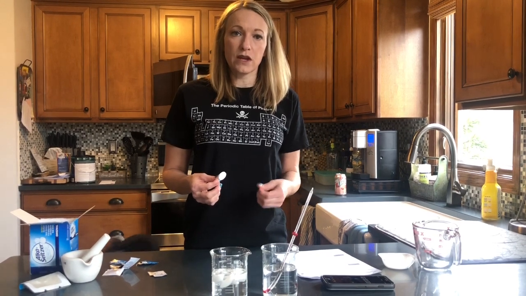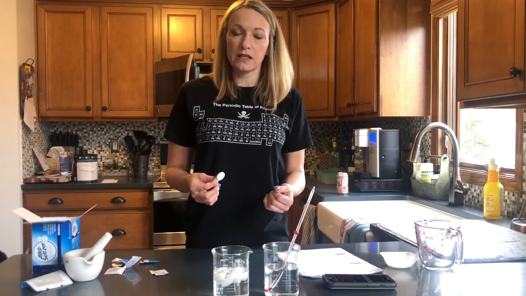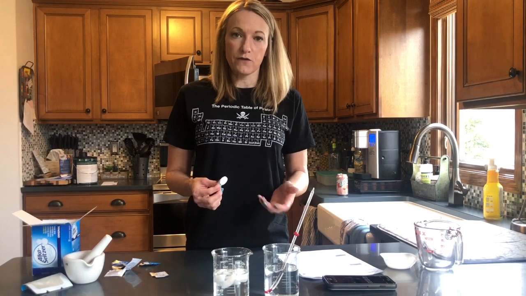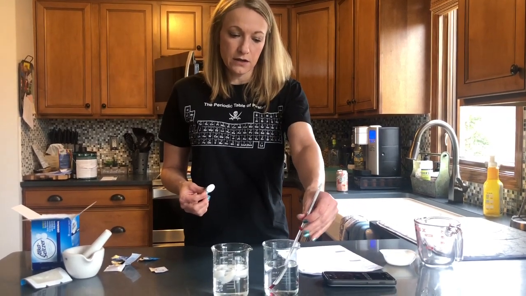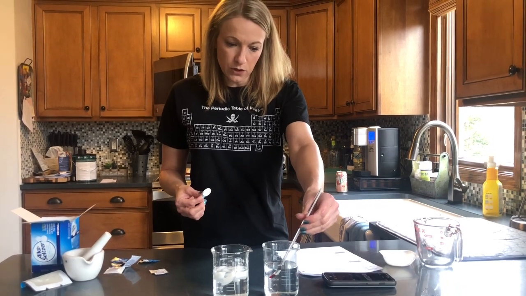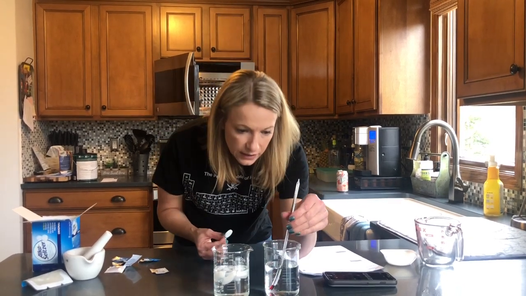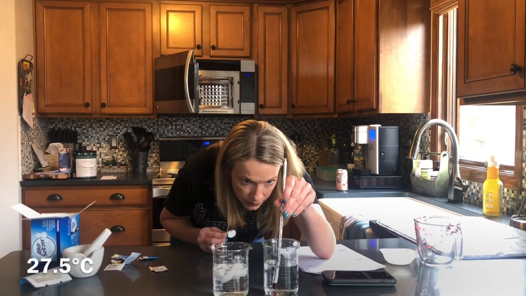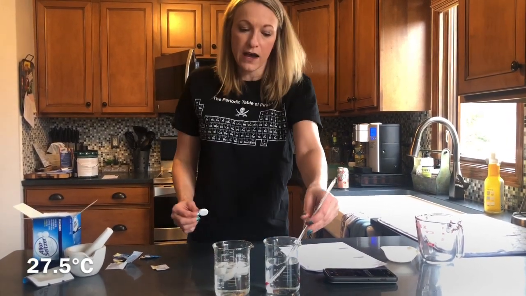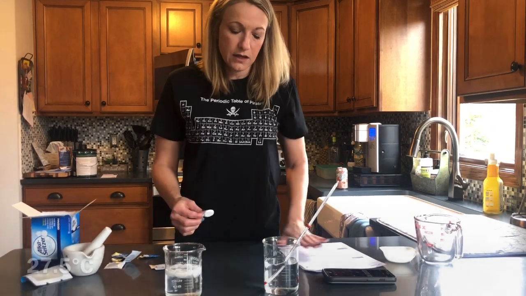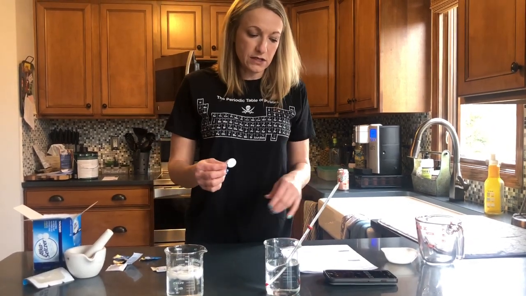All right, ladies and gentlemen, now we're going to work on part 2 of the procedure. With this part, we're looking at reaction rate versus temperature. So we're going to see how temperature affects how fast a reaction occurs. The first trial I have here is room temperature water. I really just pulled this out of my sink, and the temperature there is reading at 27.5 degrees Celsius.